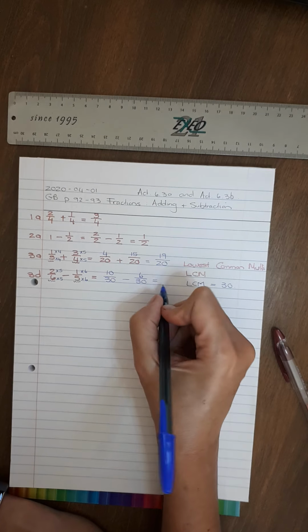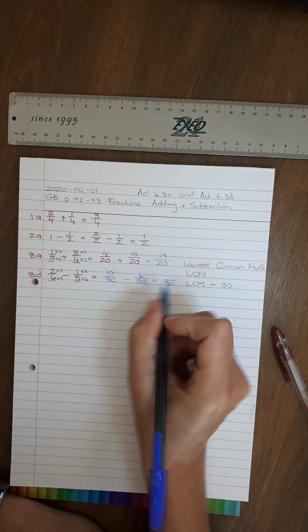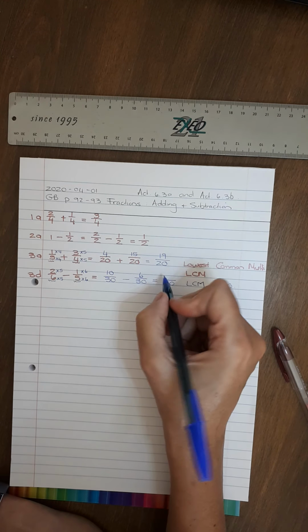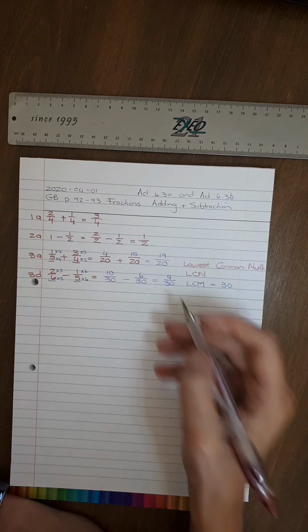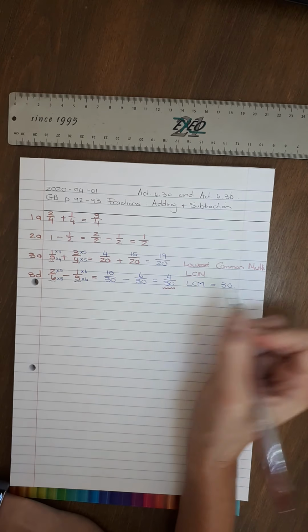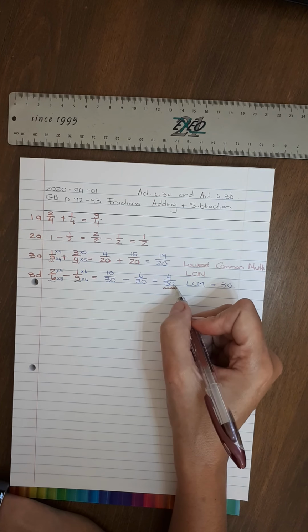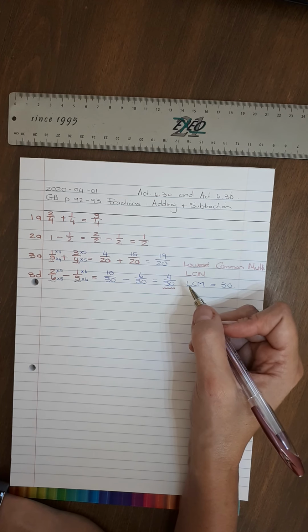My denominator is 30. I've got 30 at the bottom. And then I say 10 minus 6. 10 minus 6 gives me 4. But now I have a problem here. What do I have to do? Shane, you know, I need to simplify.